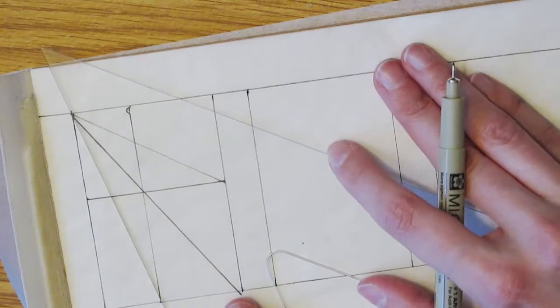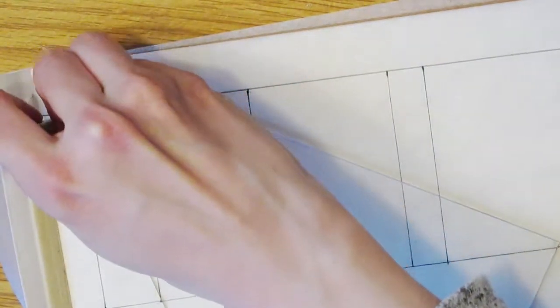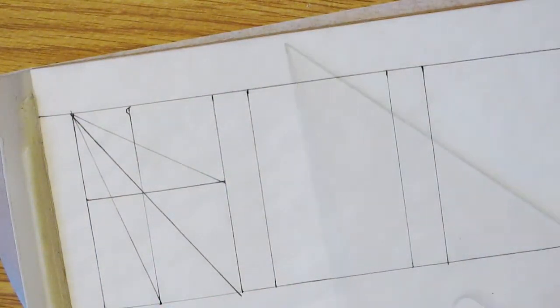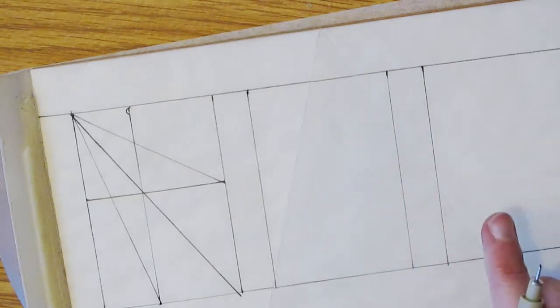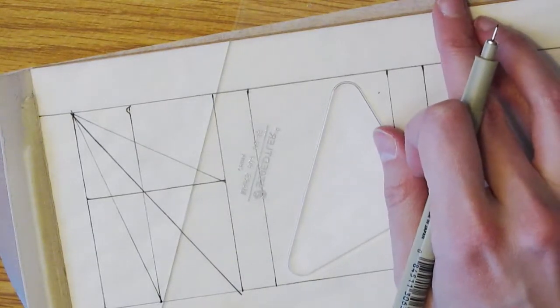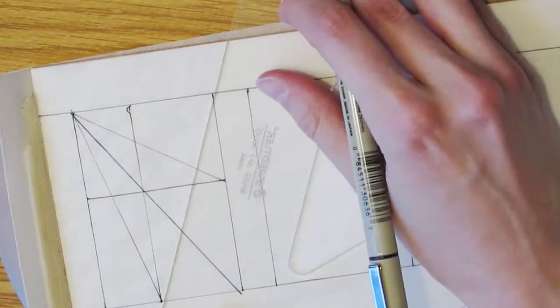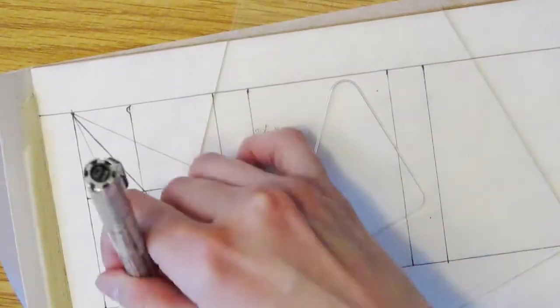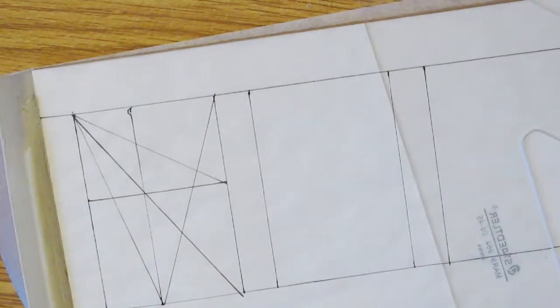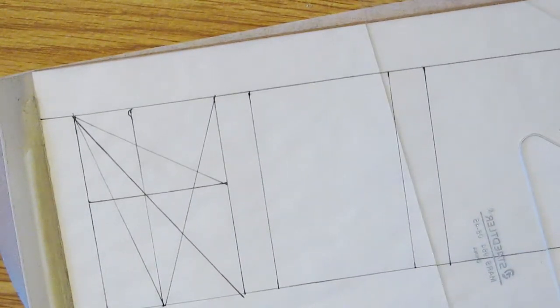So I'm going to put a line here now. And you're starting to see how that's developing. And then I think I'm also going to put a line here from this corner of this rectangle to this corner up here. And I don't think it really matters that you account for every single rectangle. The main point of this is to just give yourself some jumping off points.